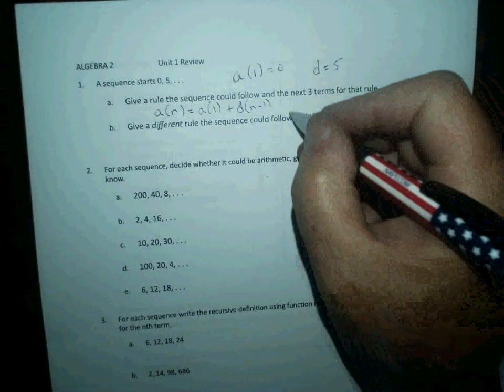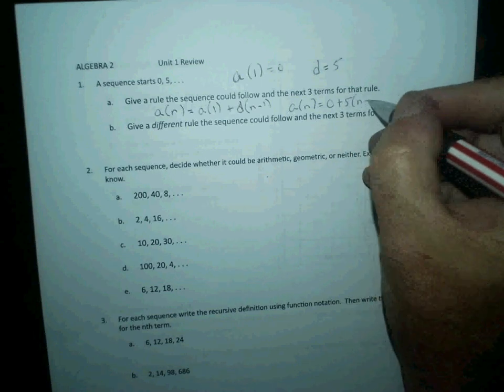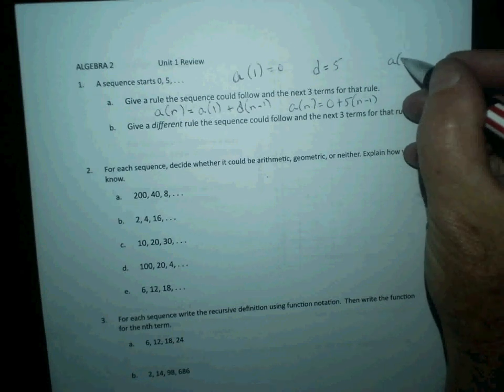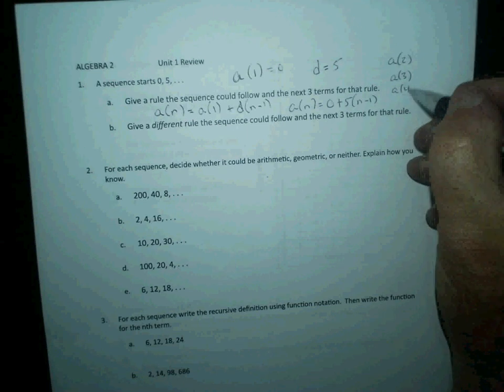All right. That's the general rule for an arithmetic sequence, right? So a of 1 is 0, so we would say that a of n is equal to 0 plus the common difference times n minus 1. And it said to find the next 3 terms. So a of 2, a of 3, a of 4 would be the next 3 terms.